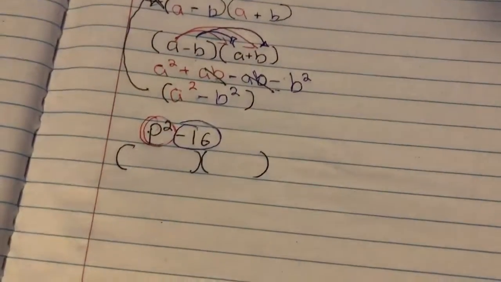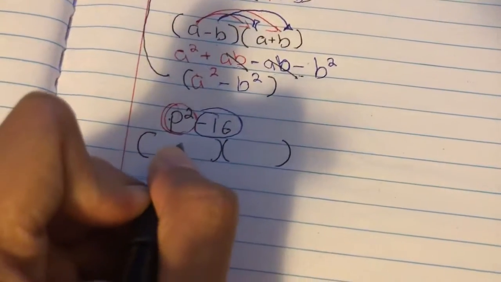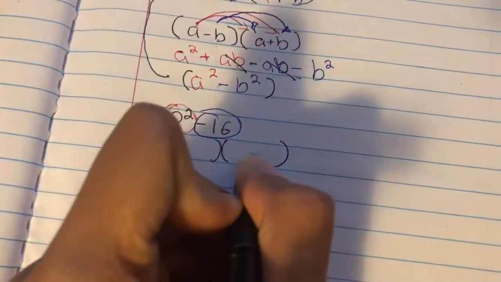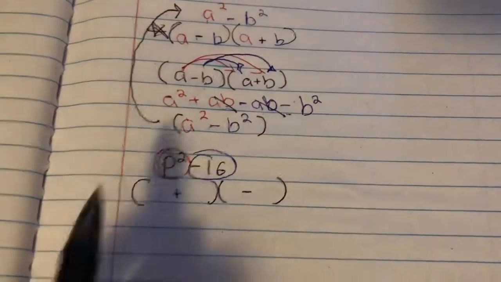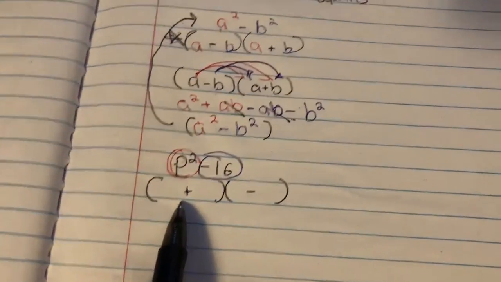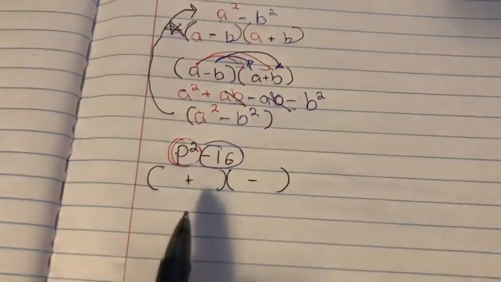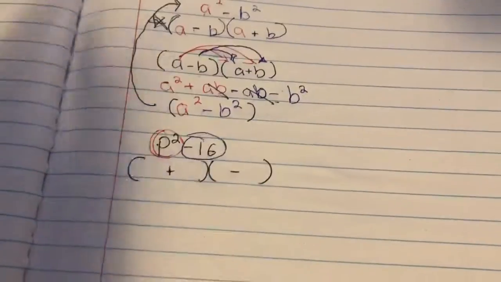If you guys want, we can start off with the signs since we already know the signs. Plus, minus. The order doesn't really matter, because I put minus in the first one and plus in the second one. As long as you have a plus and a minus, you should be fine. That's the first thing that you need to know.